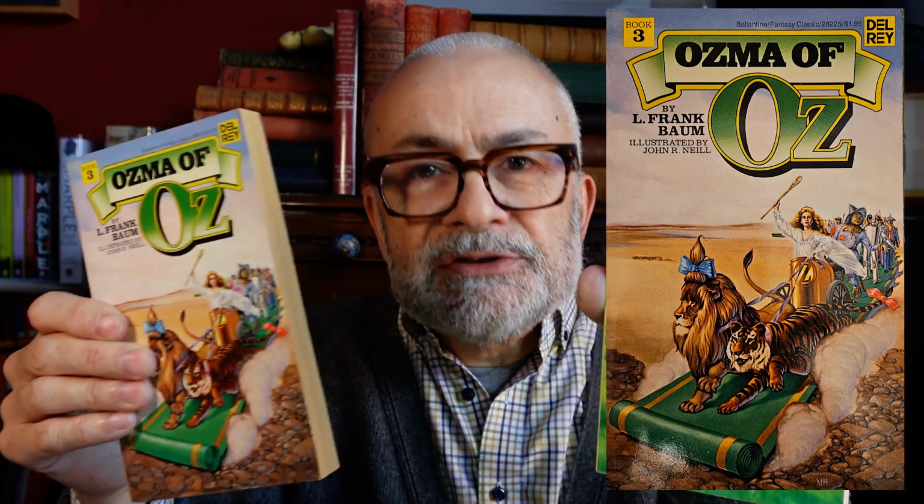So Baum wrote sequels. In fact, there are 13 Oz books written by him, and then loads more carried on by other hands. So number 2, The Land of Oz, and number 3, Ozma of Oz. These are the source of the movie, or part of it. So The Land of Oz, it's great, but one thing it doesn't have is Dorothy, Toto, or any of that. It's just in Oz with Ozian characters. So, you know, that would probably leave people feeling a little bit bereft.